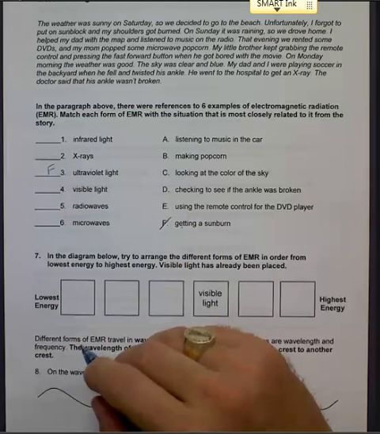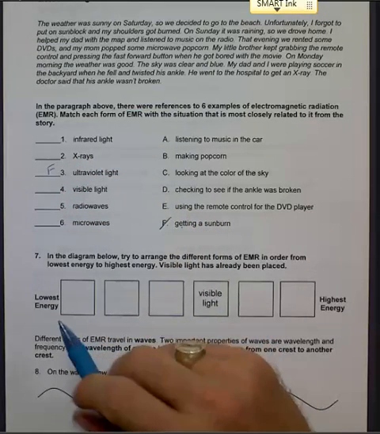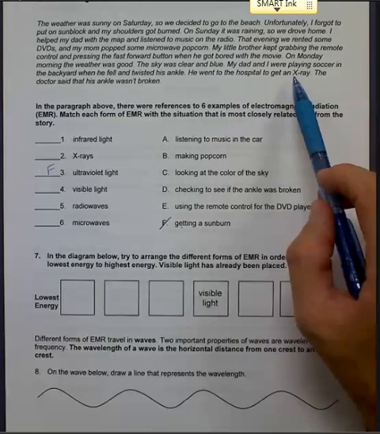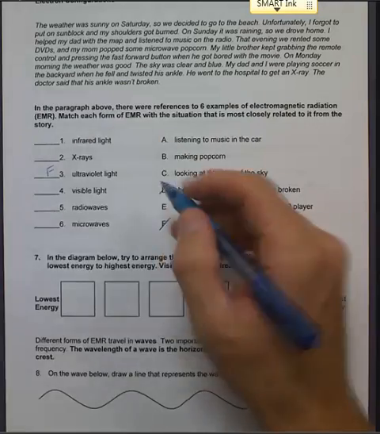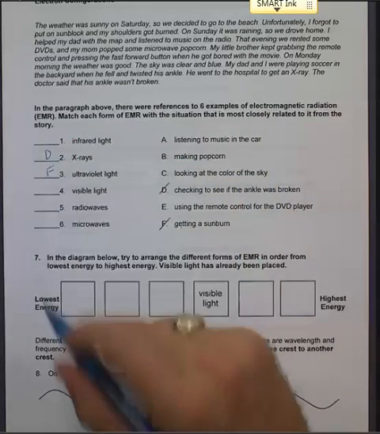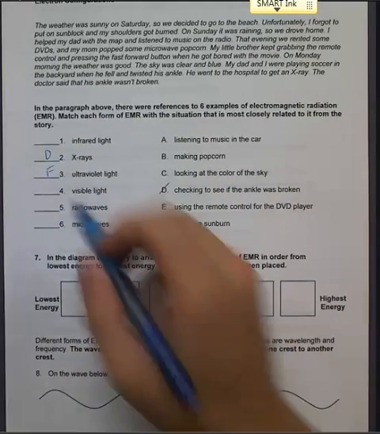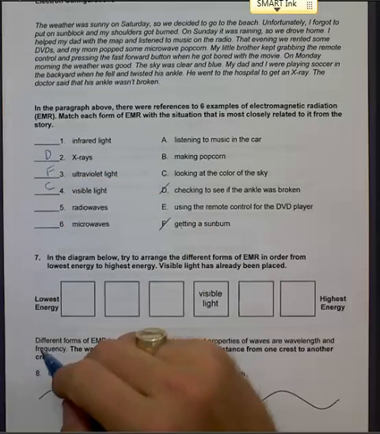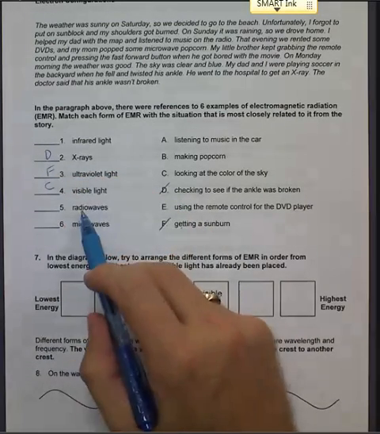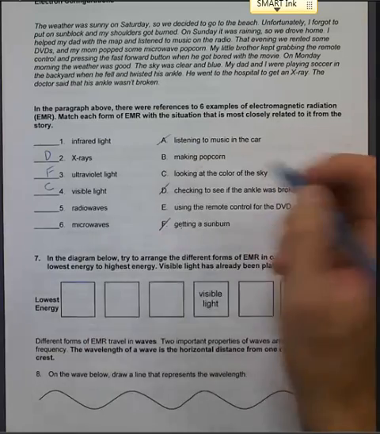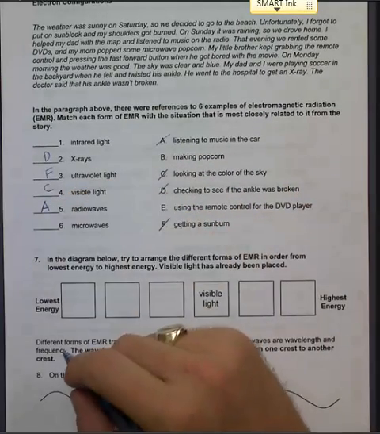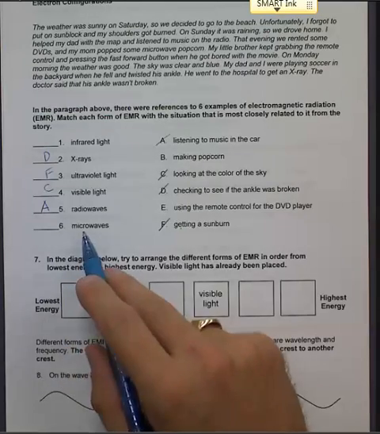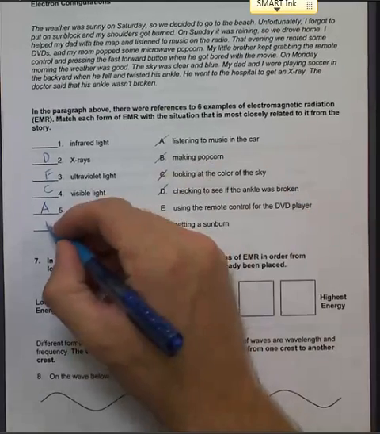The other easy ones: if you went to the hospital to get an x-ray to see about the ankle, we're pretty sure that that's checking to see that the ankle wasn't broken. Visible light, you're looking at the color of the sky. Radio waves, you're listening to the radio in the car, because it broadcasts along radio frequency. Microwaves help you make popcorn in your microwave oven.